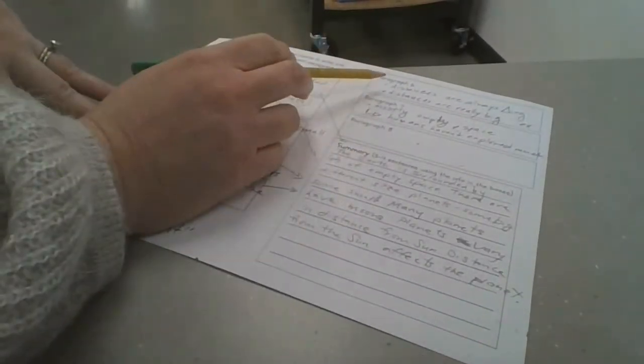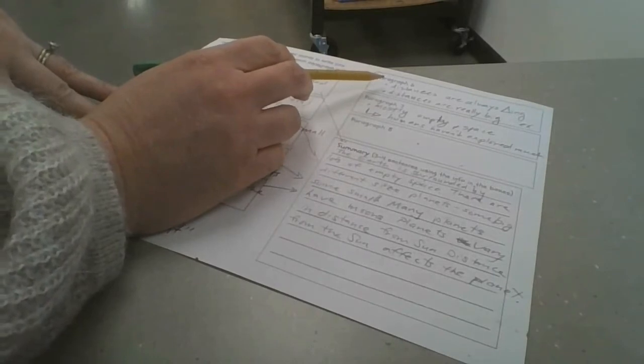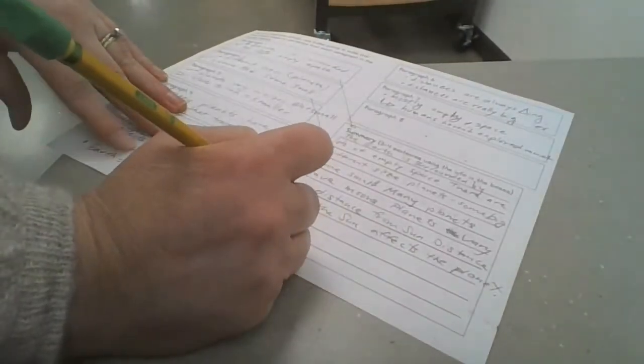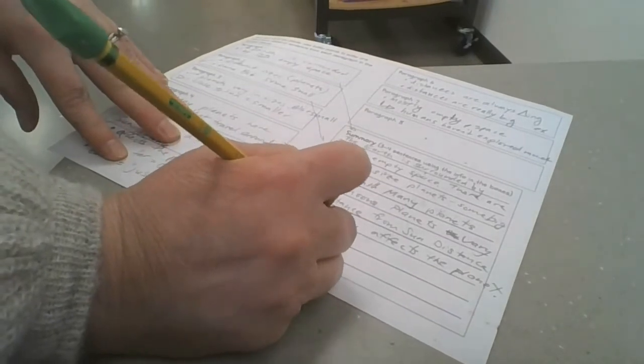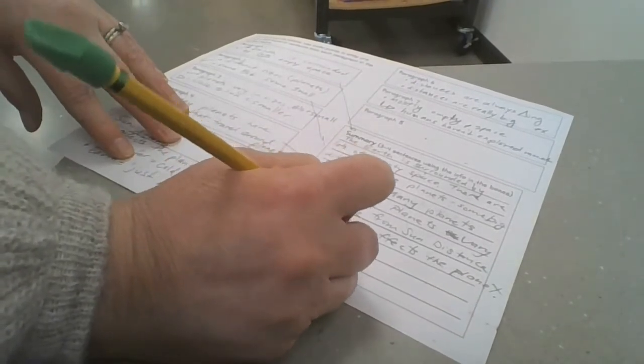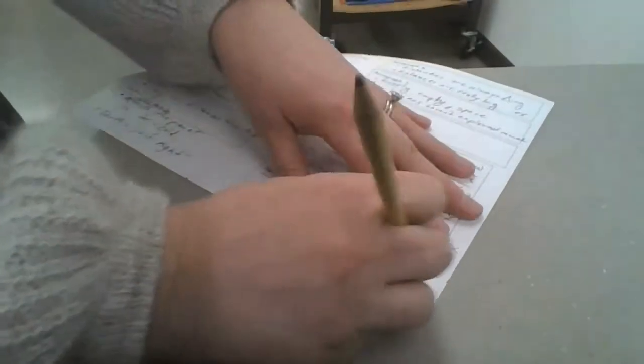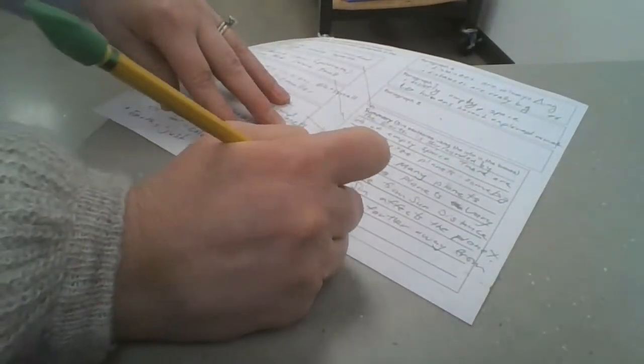They're always changing. So let me see if I can add that. Planets vary in distance from the sun. Distance from the sun affects the planet. I could say, for example, farther away from the sun, the planet is colder.